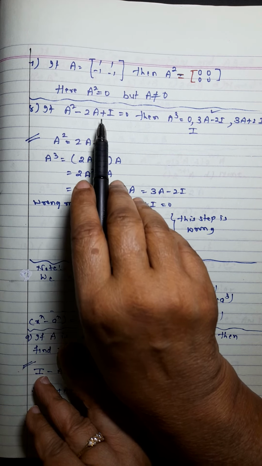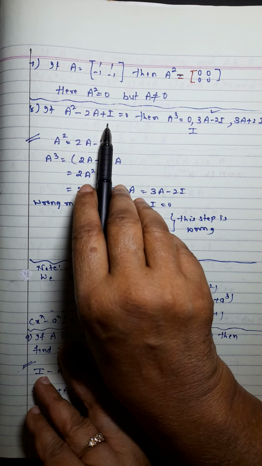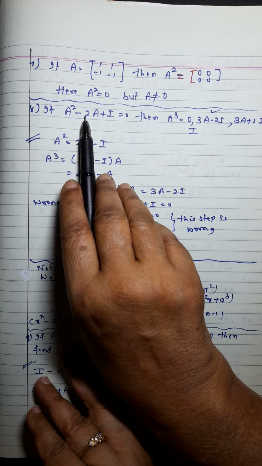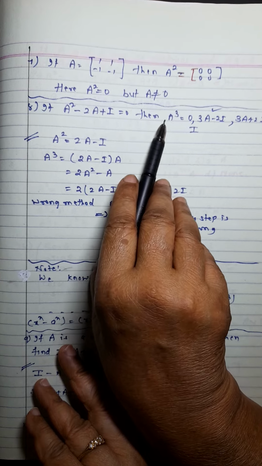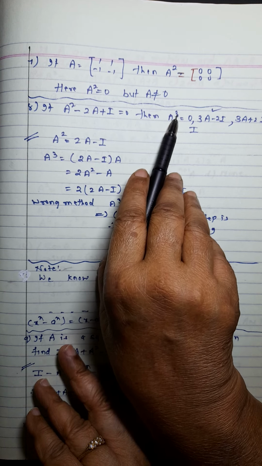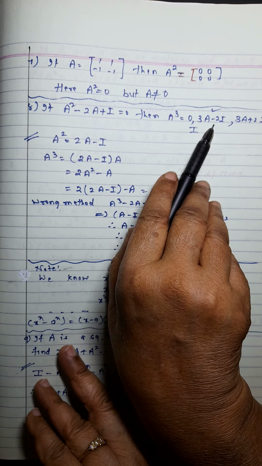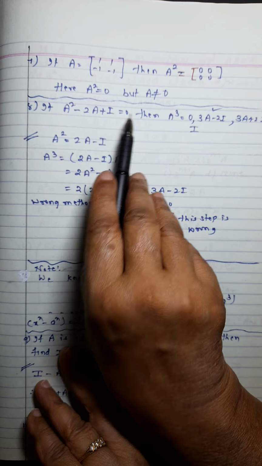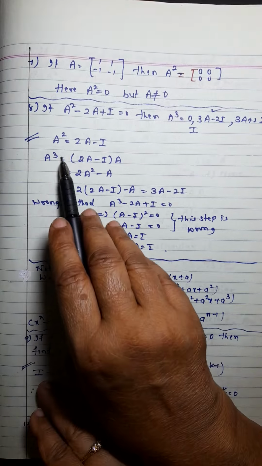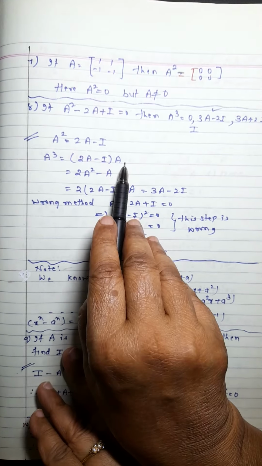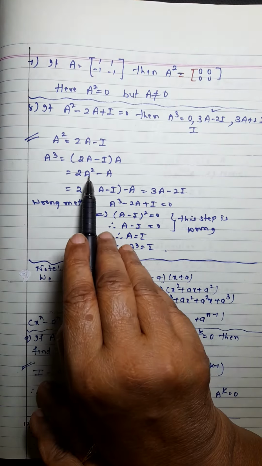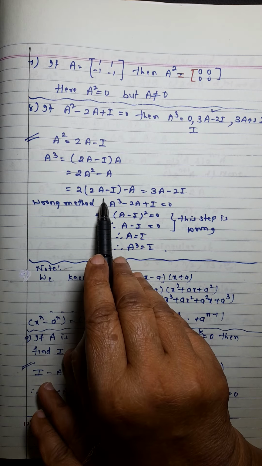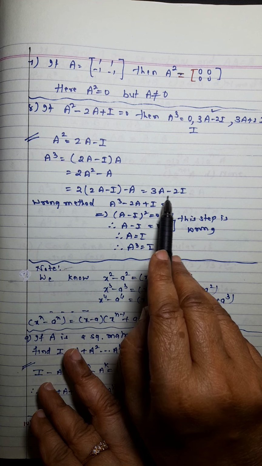Now this problem is in many papers, even in CET, COMEDK, everywhere this question is asked. A square minus 2A plus I is equal to 0, then what is the value of A cube? See how I am finding. A square, I will shift to the other side, is 2A minus I. So A cube will be, multiply this by A, this by A, it will become 2A square minus A. I will substitute A square here. So the answer is 3A minus 2I.